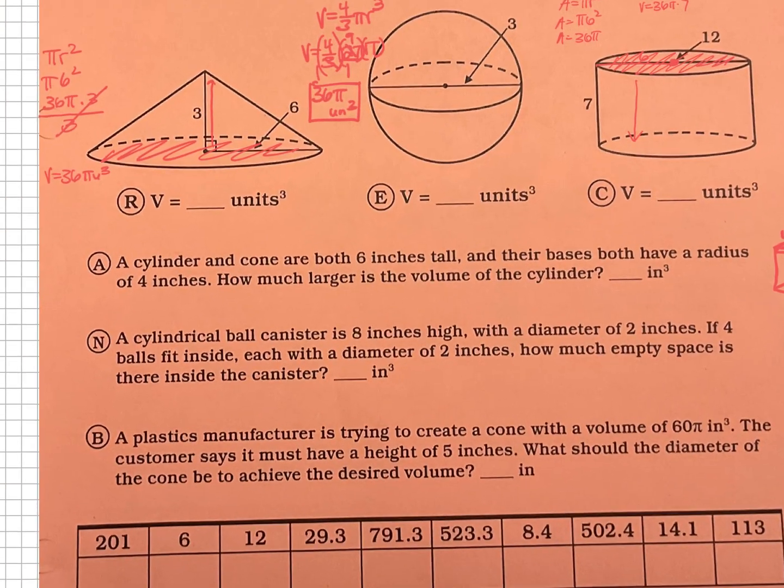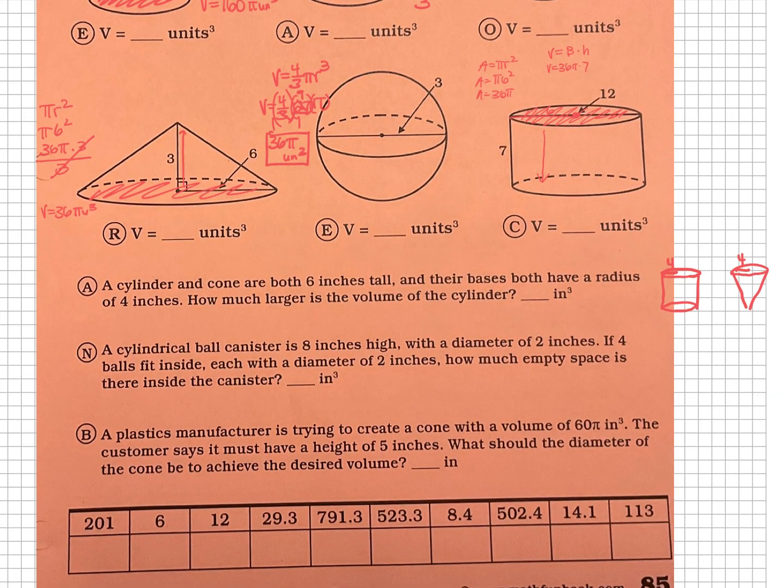Okay, so for the cone, we've got to find that circle on top. So area equals pi r squared. We're trying to find this little circle up there. And the radius is 4, so now that area is 16 pi units squared on top. Now we're going to multiply by 6 because that's the height. That's how much it's growing down. So we get 6 times 16 is 96 pi.